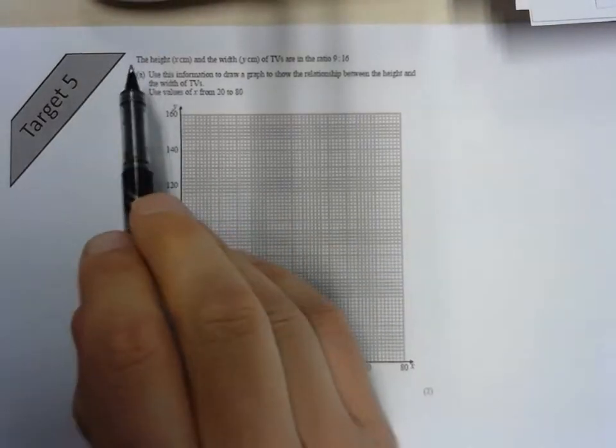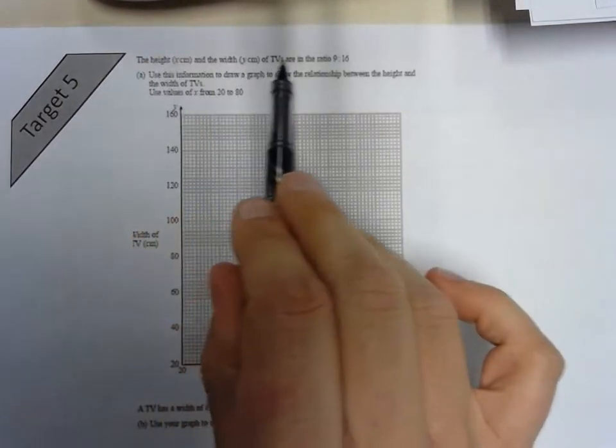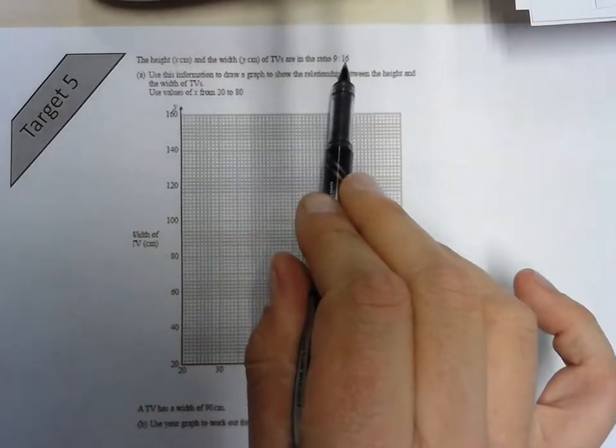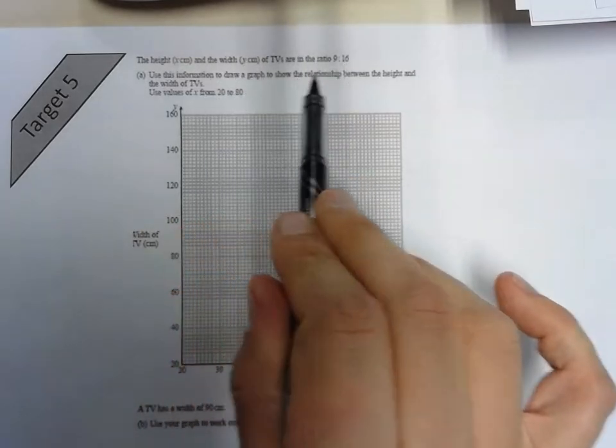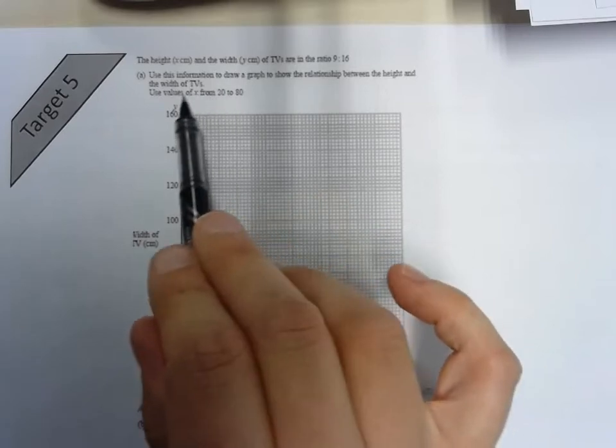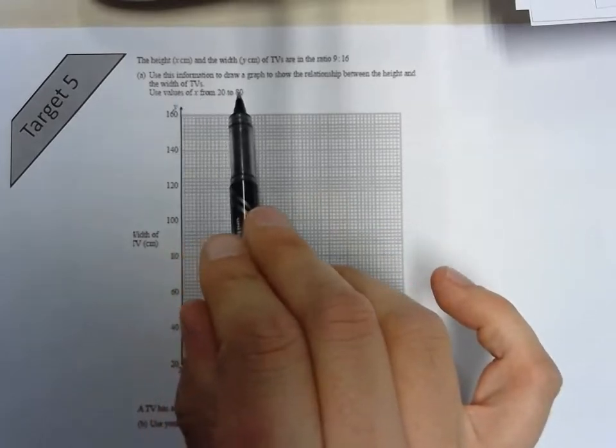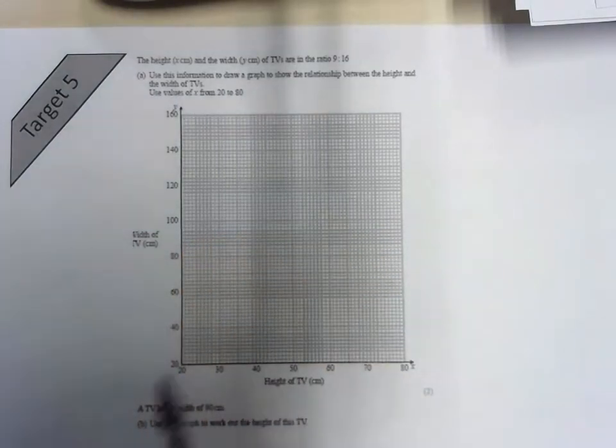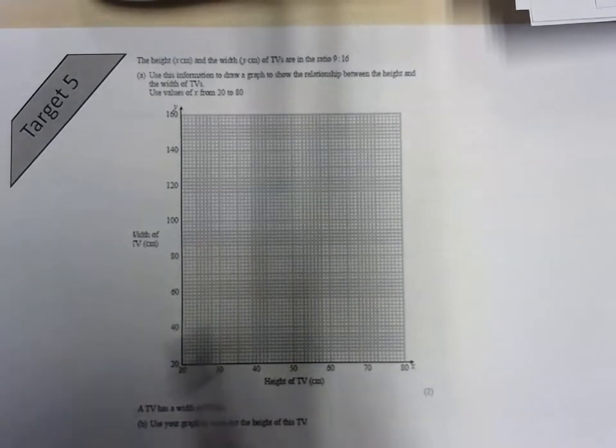Right. The height x centimetres and width y feet of TVs are in the ratio 9 to 16. Use this information to draw a graph to show the relationship between the height and the width of TVs from values 20 to 80.